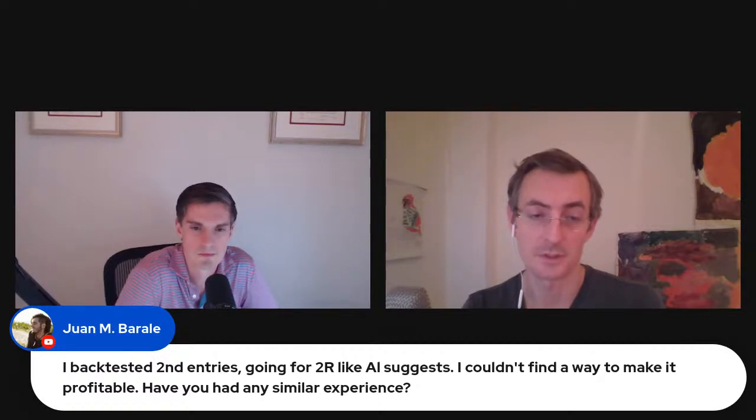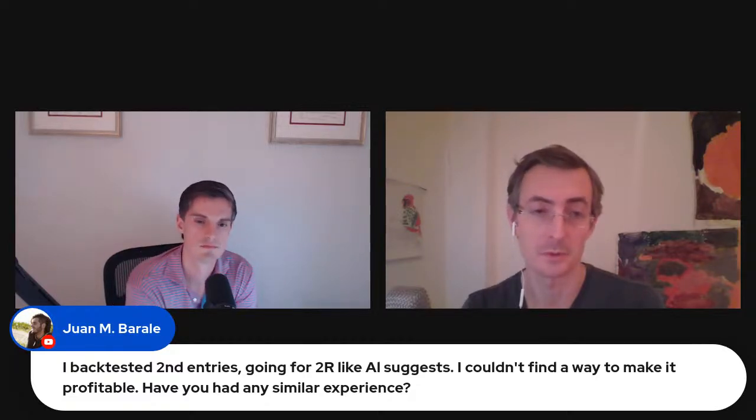In my experience, just real quick, with going for 2R, most of my I1R data suggests that getting 2R is very low probability. So most of my exits in the I1R system are actually at the previous swing point. So entering at a 30 or 50% pullback with an exit at the previous swing point.